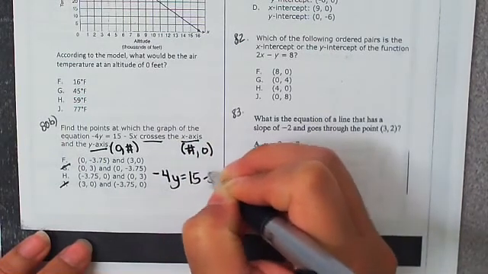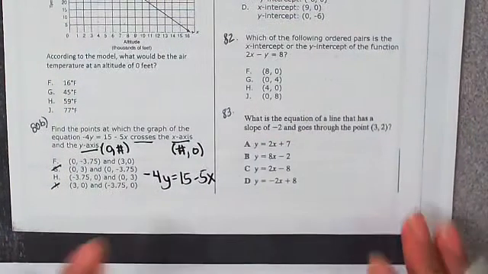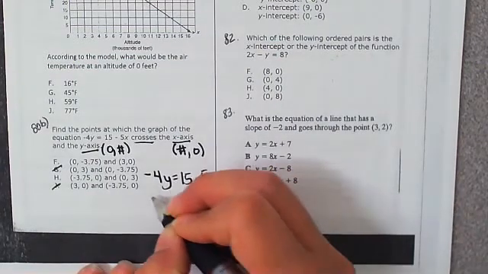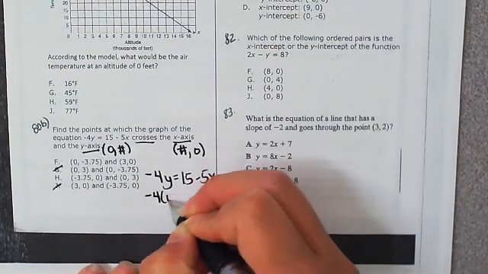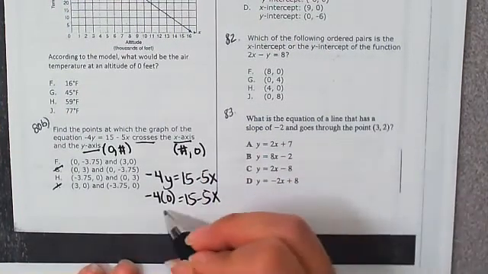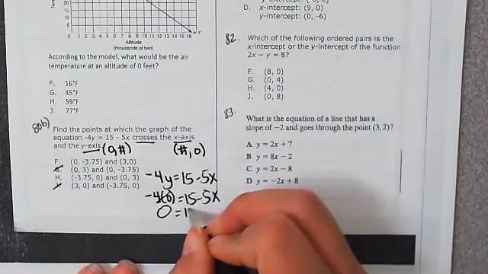All right. So how do I do that? Well, I do the cover-up method. If I want to find the x-intercept, well then I can cancel out the y or ignore it or cover it by putting a 0 there.